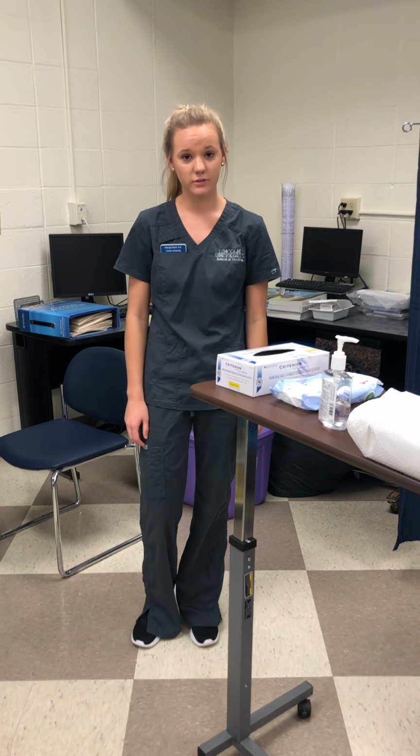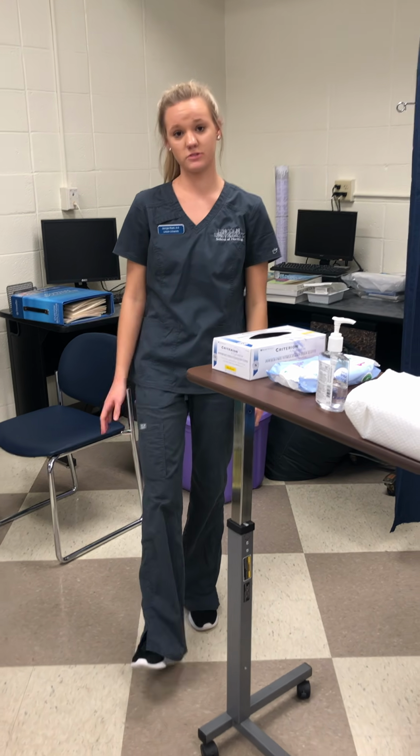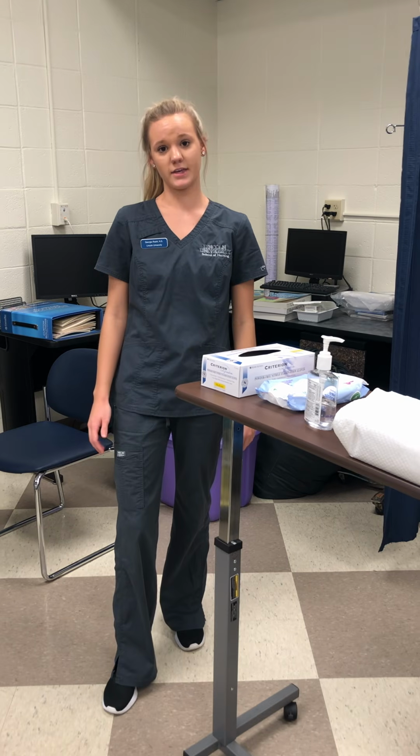Today is September 18th, 2019, and it is 2:45 in the afternoon, and today I will be doing insertion and removal of a Male Foley catheter.